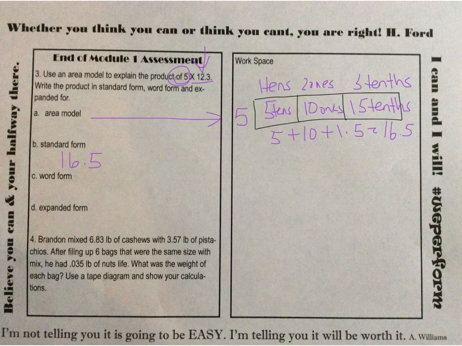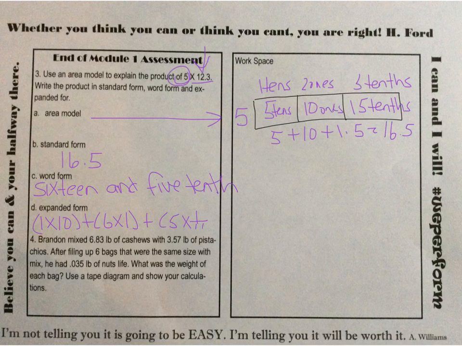Now to write it in word form, we just spell it using letters. So 16 and 5 tenths. Expanded form is when we break it out into the different place values. So we have one group of 10 plus 6 groups of 1 plus 5 groups of 1/10.